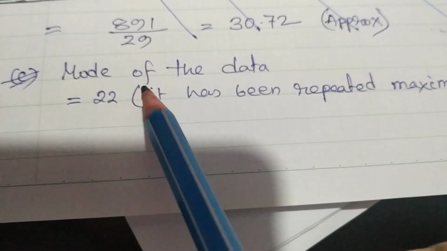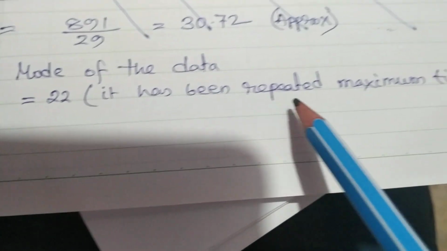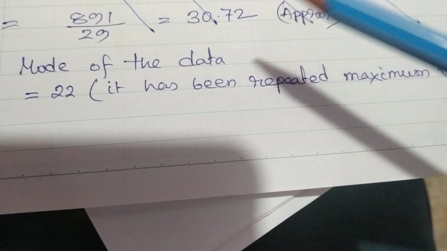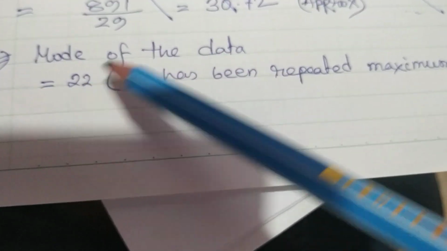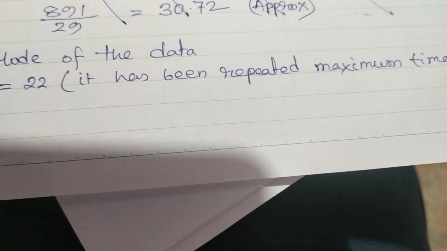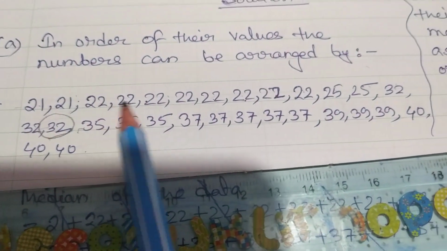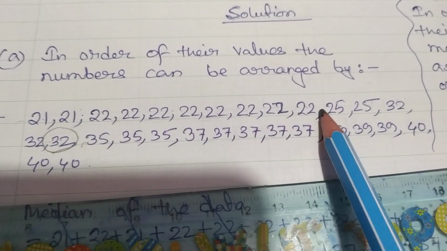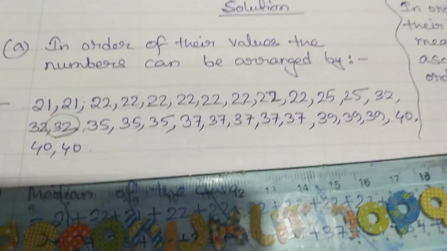So what is the mode? Mode of the data is what? 22. Why? It has been repeated maximum times. I mentioned this in my previous class as well. How will we find mode? Mode means the data which has been repeated maximum times. So if you can see over here, the data which has been repeated the maximum number of times is what? 22. Okay, so that means 22 is the mode.